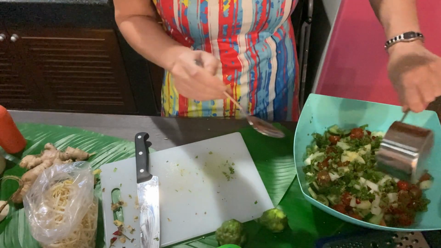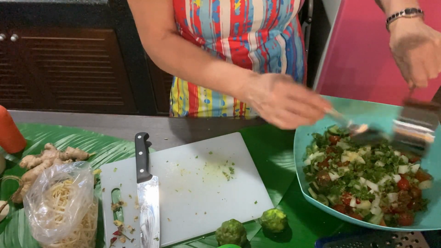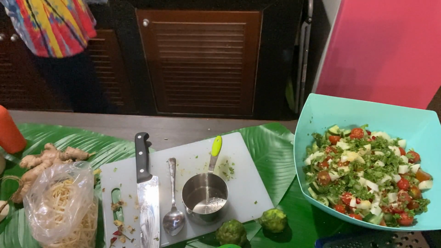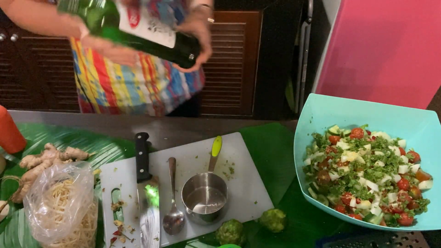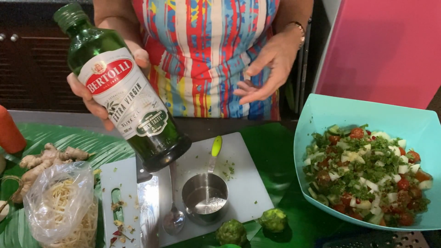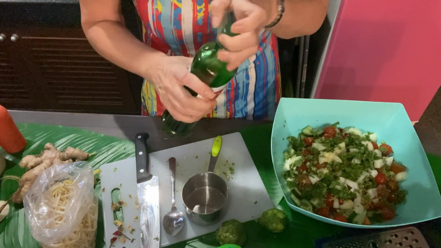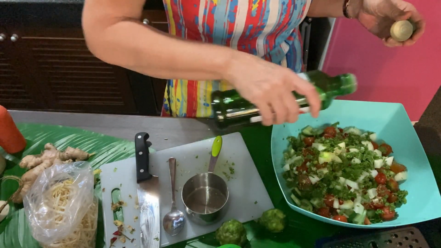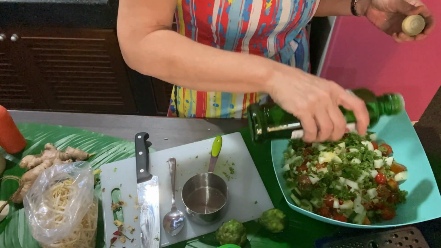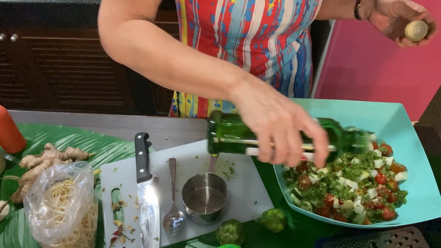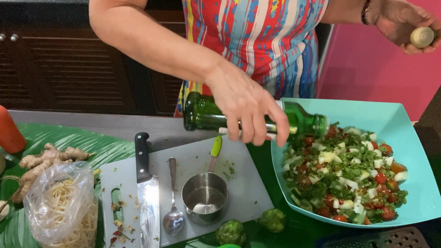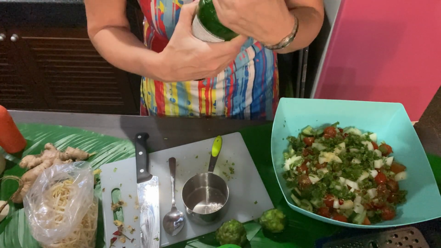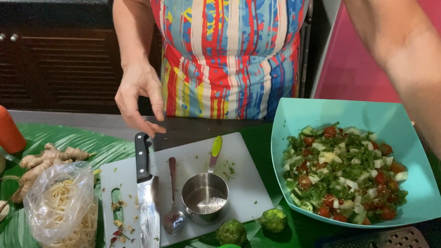And I almost forgot, one thing that I did last time that made it absolutely over the top was just some extra virgin olive oil. Just a little bit. I'm gonna try. It's not coming out yet. Now it's just drizzling out just a little tiny bit. There we go. So probably a teaspoon of that.